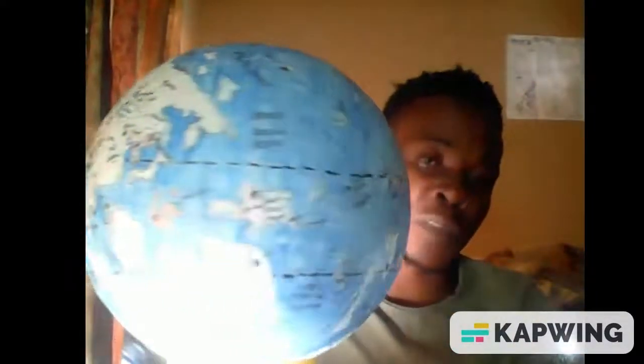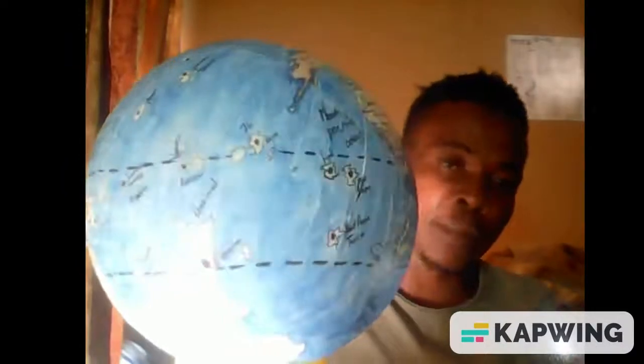Looking at the last important feature of Earth, looking at it from a distance or space. This is Earth, this is the sun. This is Earth spinning and going around the sun.